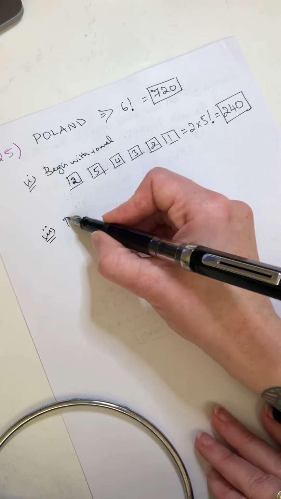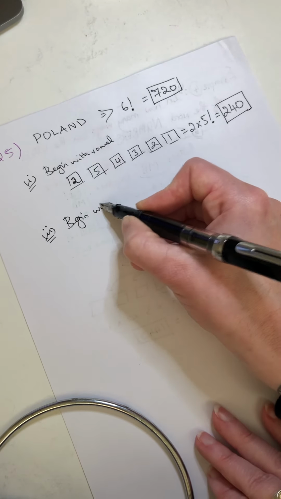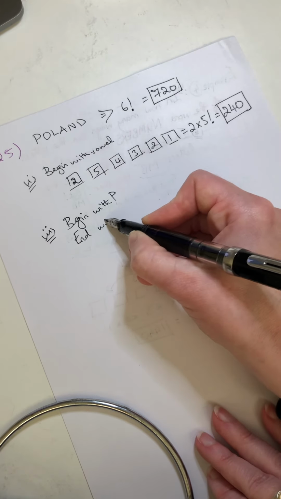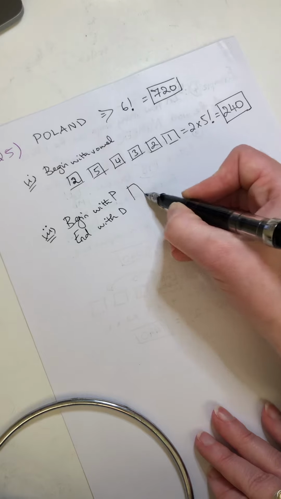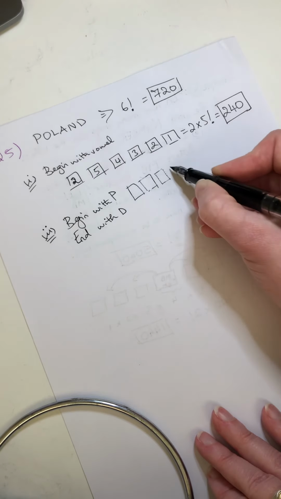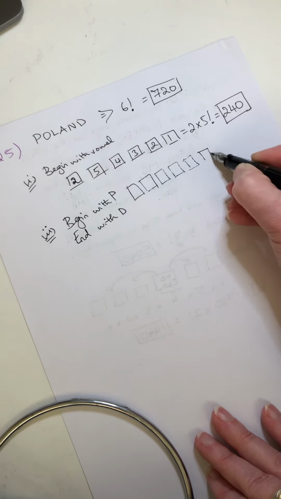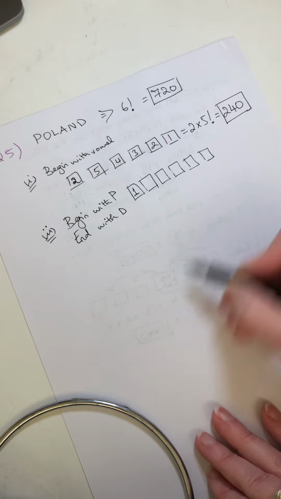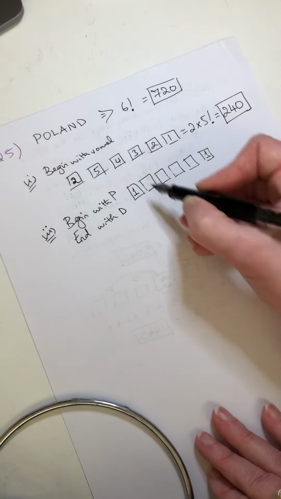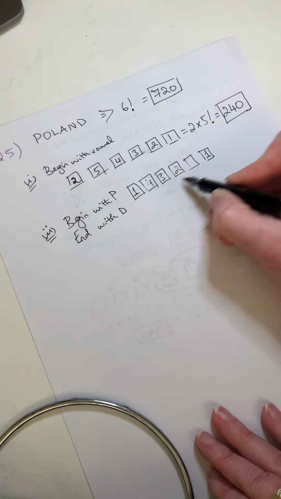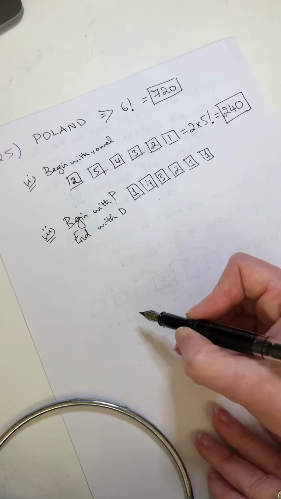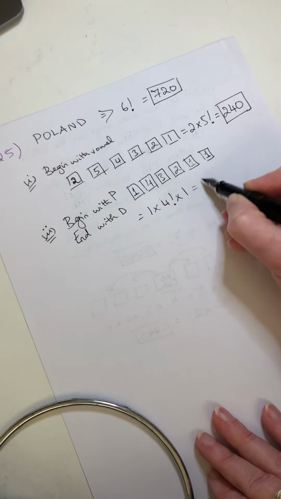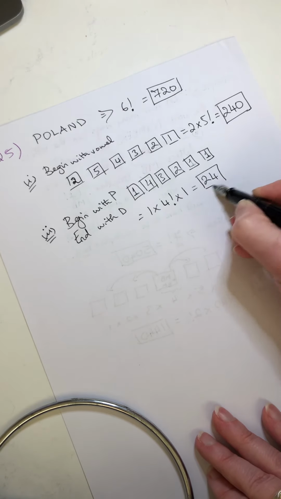How many of these arrangements begin with P and end with D? Again, my 6 boxes, but my restriction means that I've only got 1 choice for the first letter and 1 choice for the last letter, leaving me with 4, 3, 2, 1 choices for all of those in between. And that's 1 times 4 factorial times 1, which is 24.